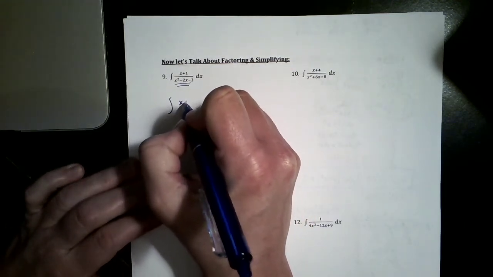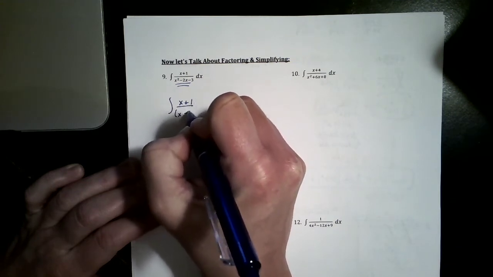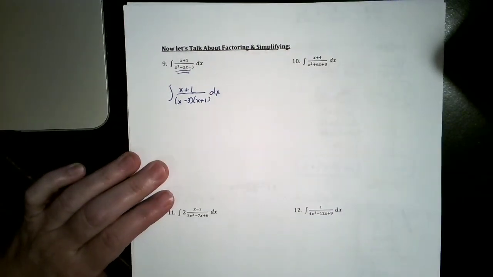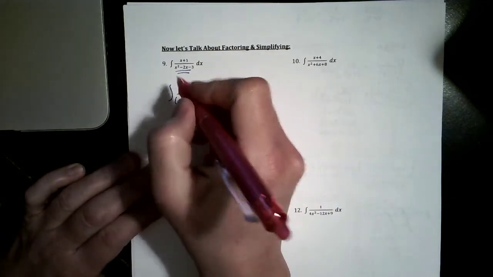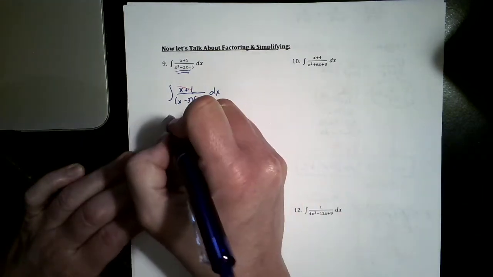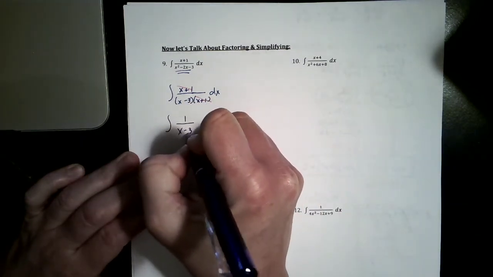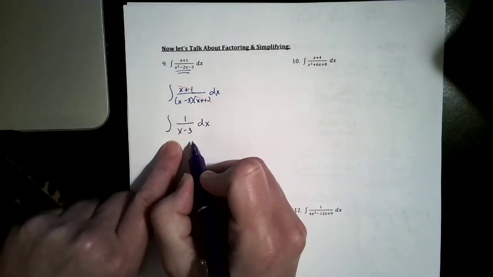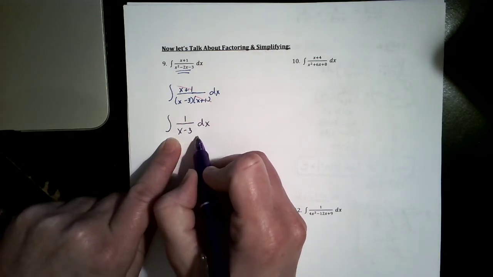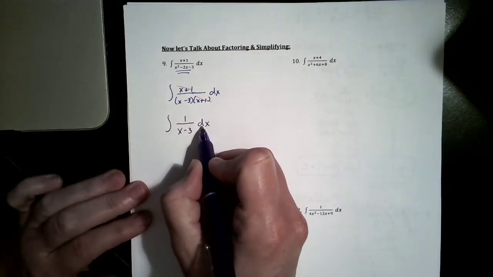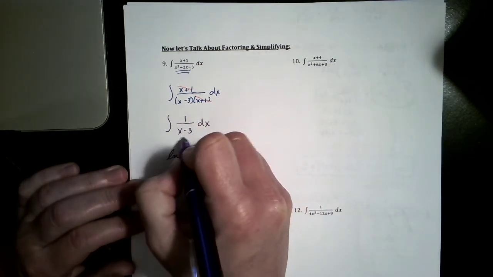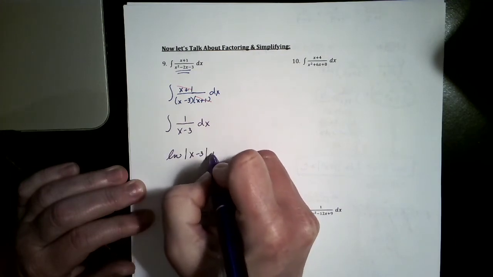It factors into x minus 3 and x plus 1. Hopefully you notice something at this point, that the x plus 1's cancel. And we end up with the integral of 1 over x minus 3 dx. Now you could do a u substitution on this, but the derivative of this is just 1. So du is just going to equal 1 dx. So it's just going to be a replacement here. That dx will just be a du. So this becomes the natural log of the absolute value of whatever u is, which is x minus 3, plus c.